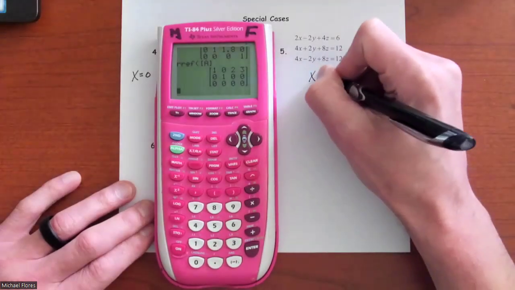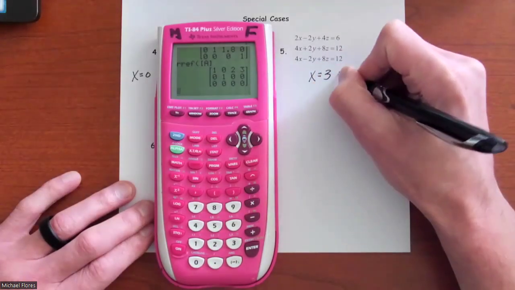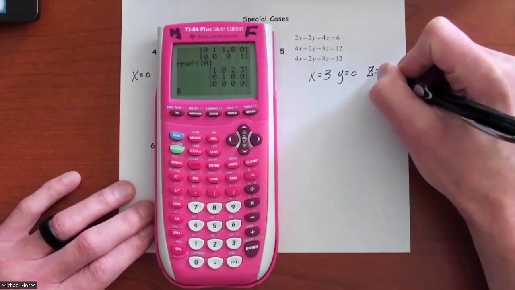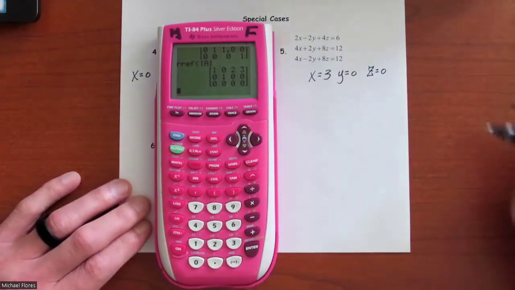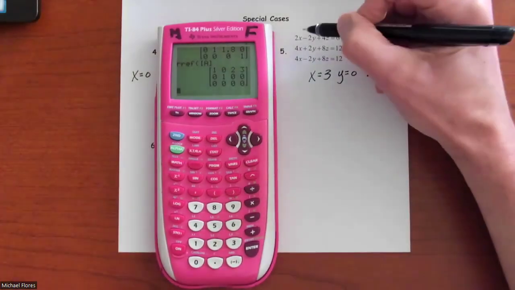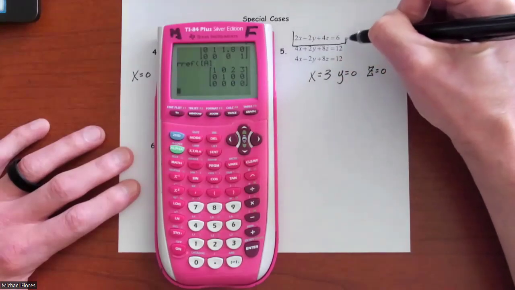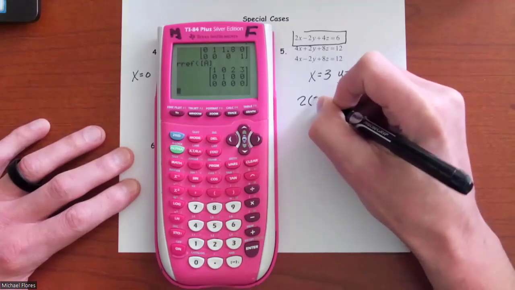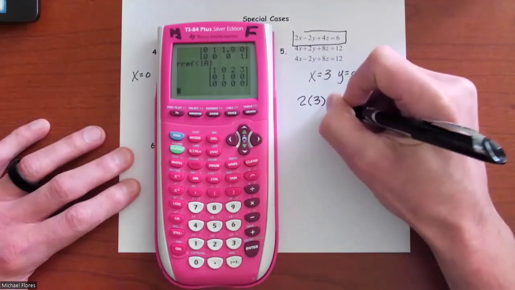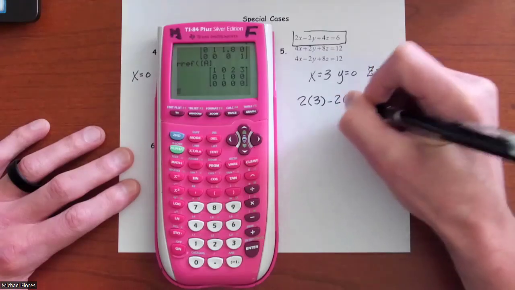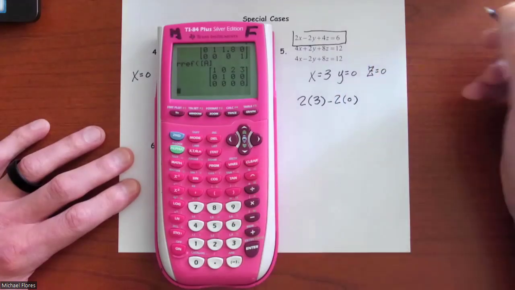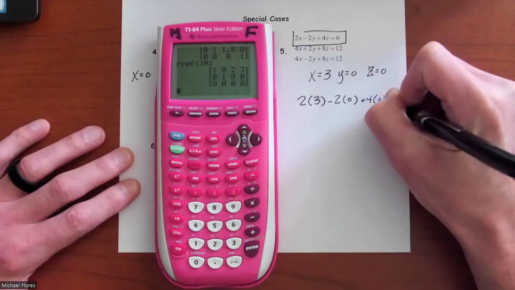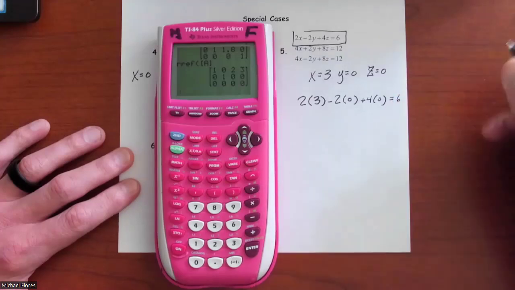Let's write down what it tells us x is, though. Let's write down what it says y is, and let's write down what it says z is. Okay, we can pick any system we want. Why not just go with the top? And let's substitute. 2 times 3 minus 2 times 0 plus 4 times 0 equals 6.